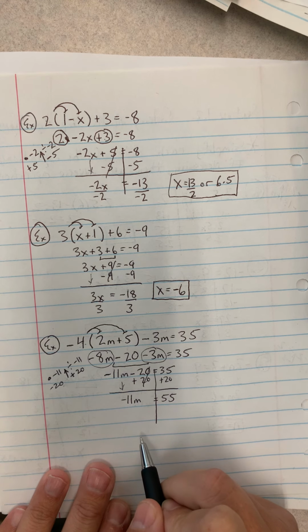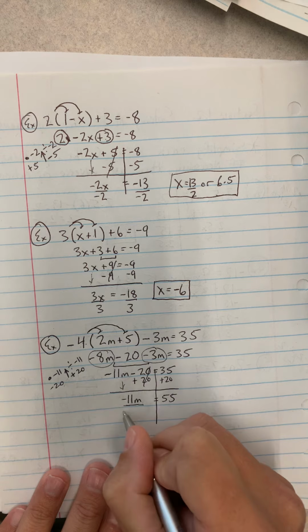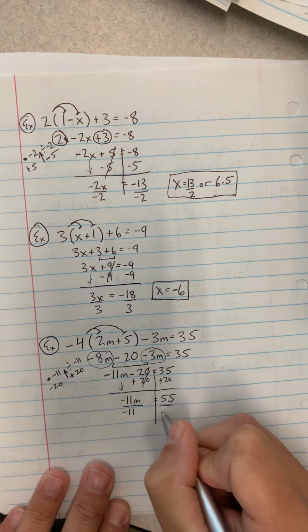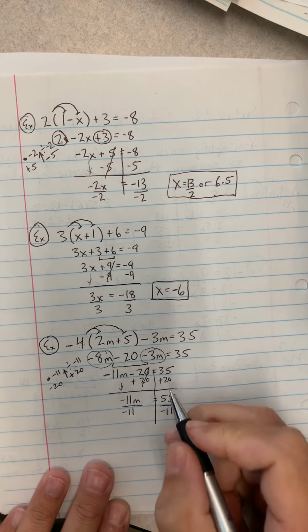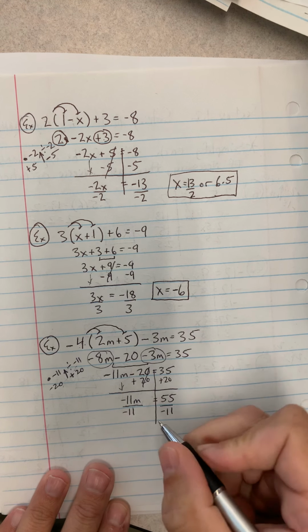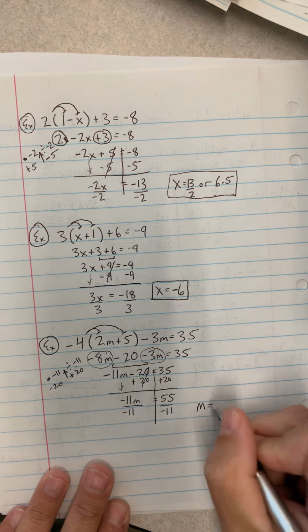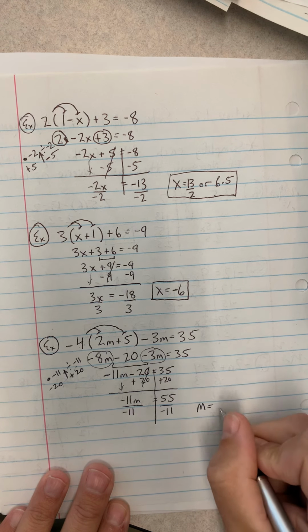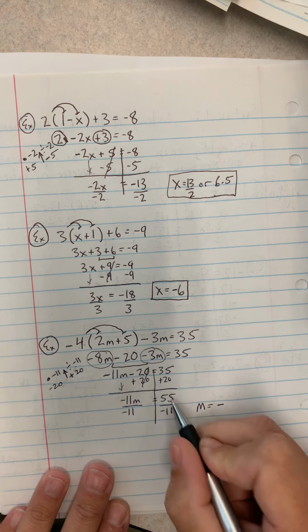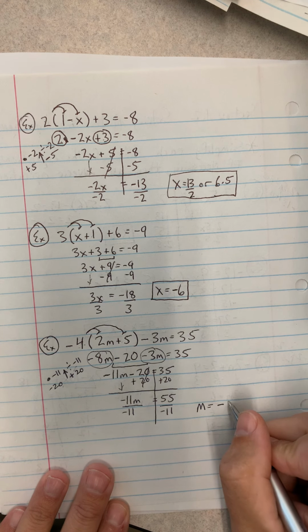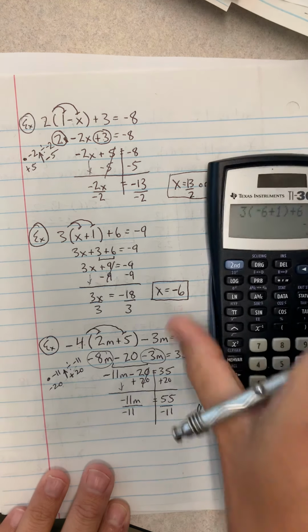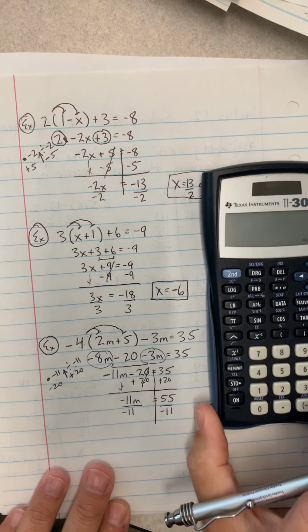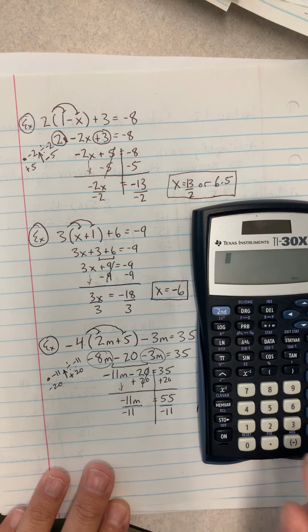M is being multiplied by negative 11. To undo multiplication, I would divide by negative 11, and that's what I expected based on what I wrote up here. That leaves me with m is equal to positive divided by a negative is a negative. 55 divided by 11 is 5.